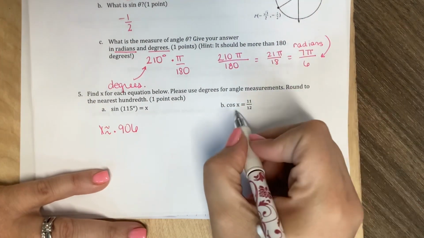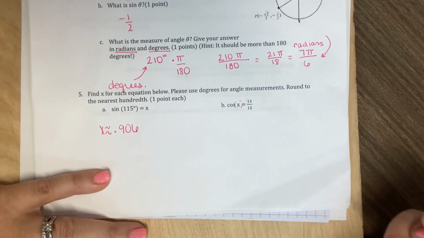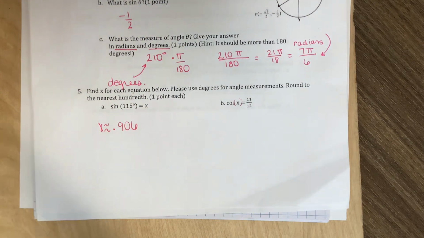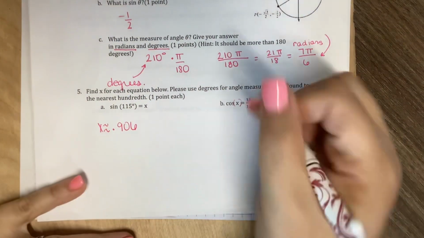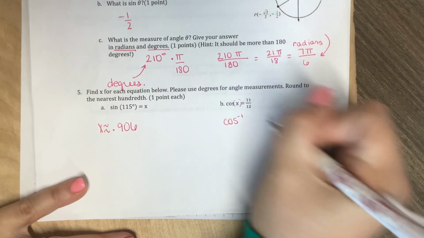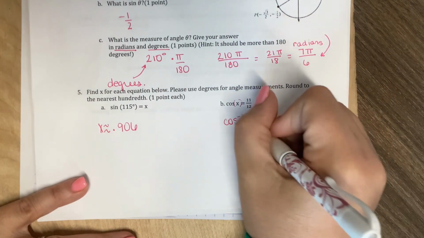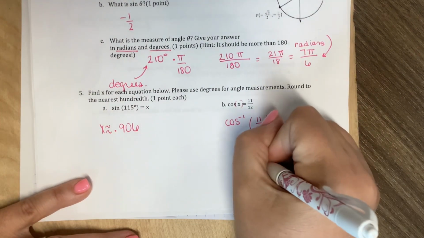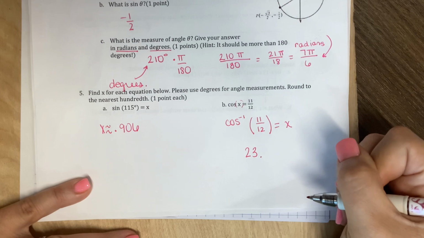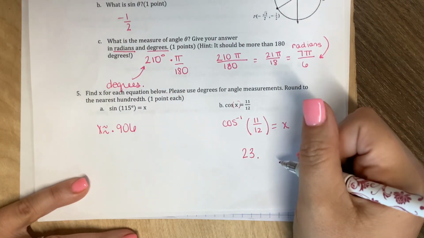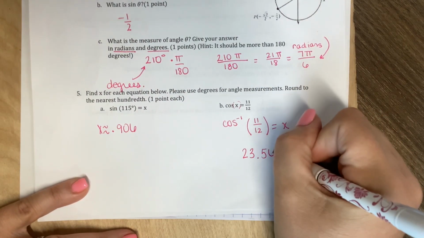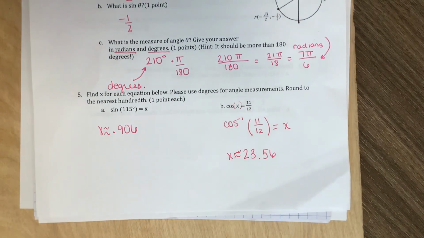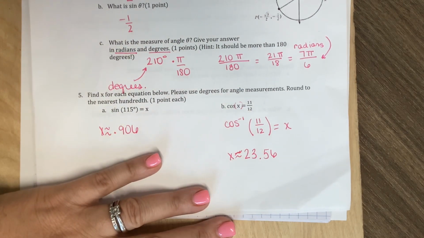And then when you have this, in order for your x and your number to change places, you use inverse. So on the calculator, it looks like cosine negative 1. 11 over 12 equals x, and that's 23.56. Again, these are both calculator efforts. I don't say you don't have to think, you just have to know how to use the tool given to you, right?